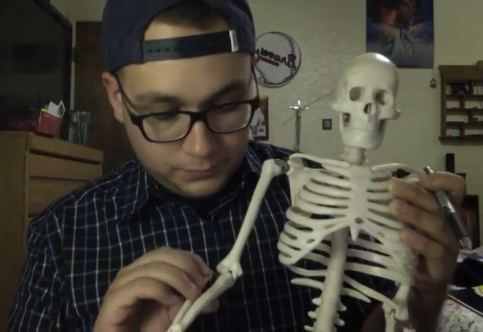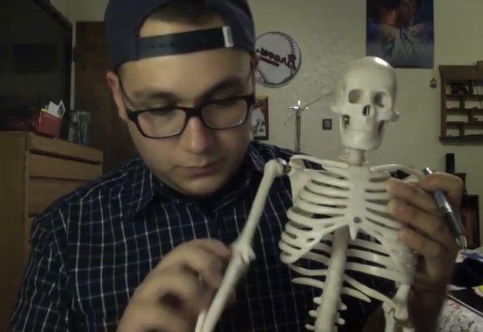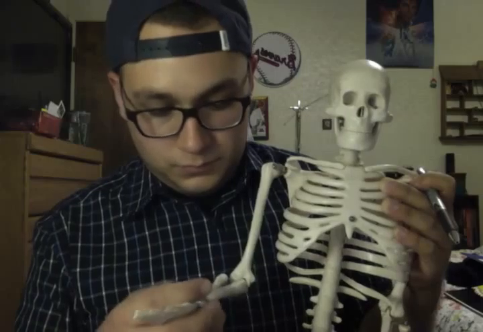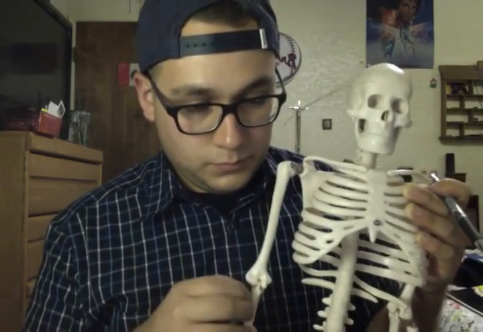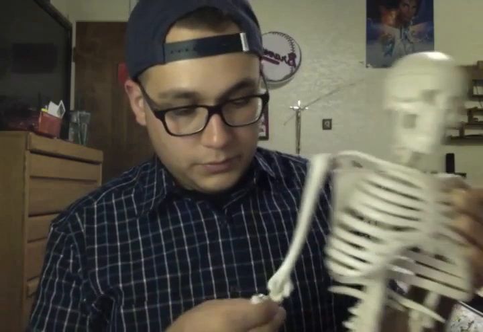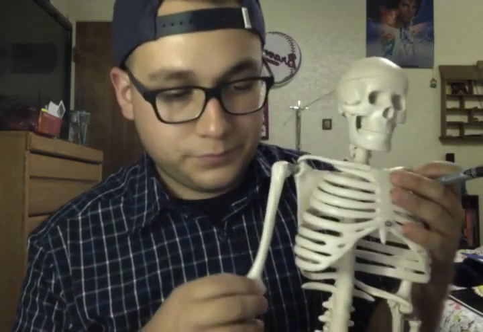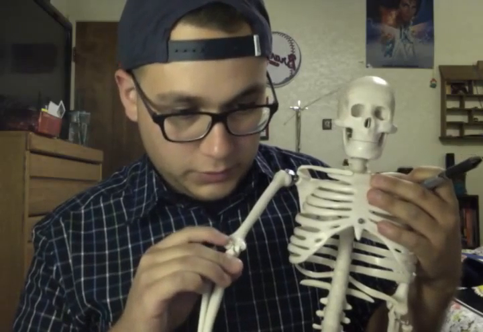Let's see. Capitulum. There. The trochlea articulates with what bone? And that would be again both the radius and the ulna, but it's closest to the ulna. It would be posteriorly, let's see, really hard.